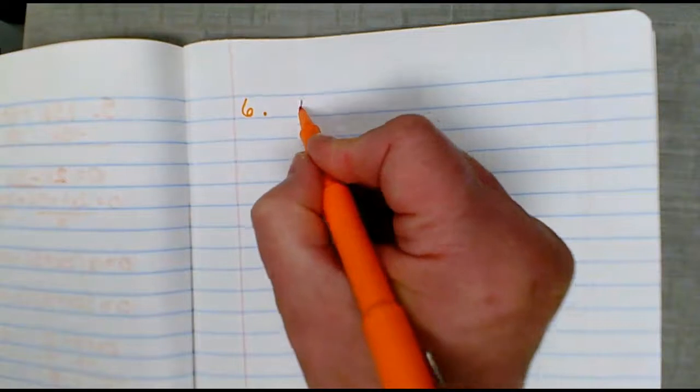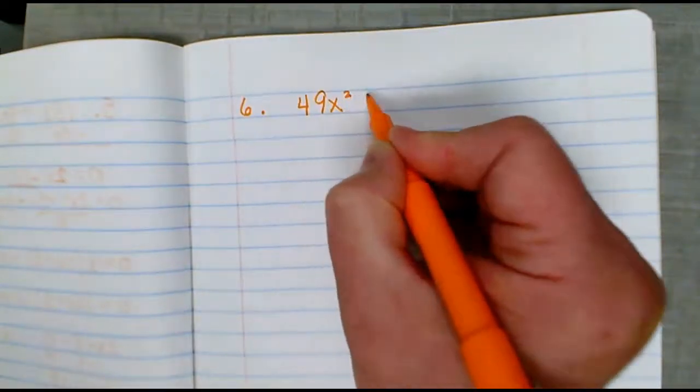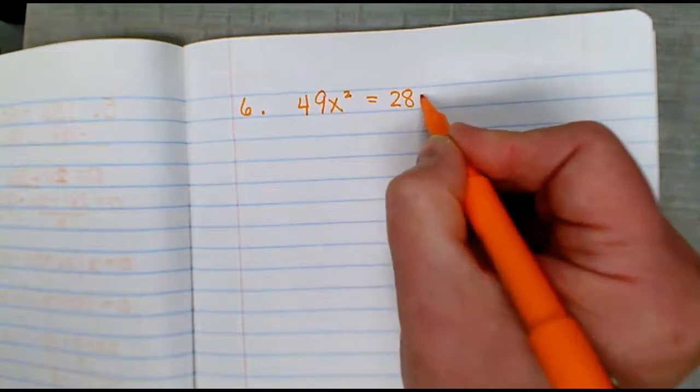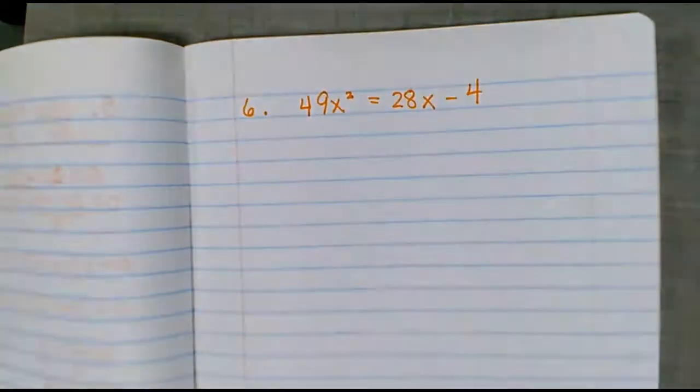Example 6, 49x squared equals 28x minus 4.